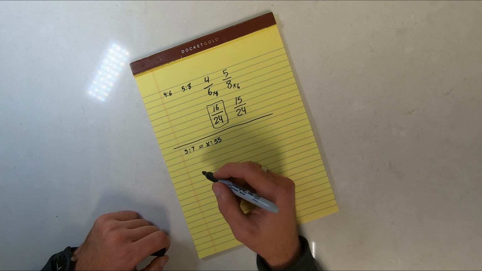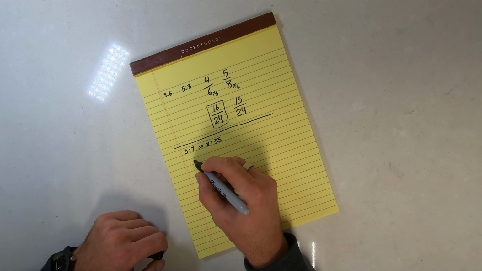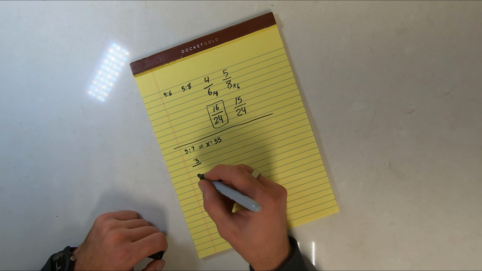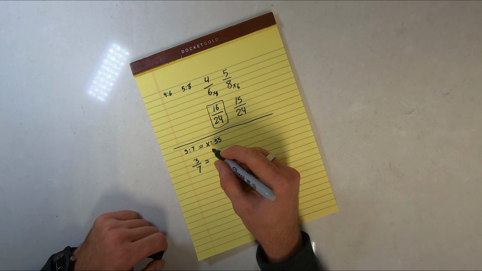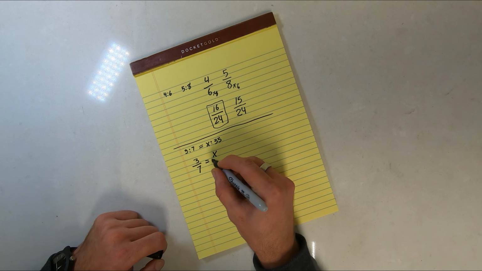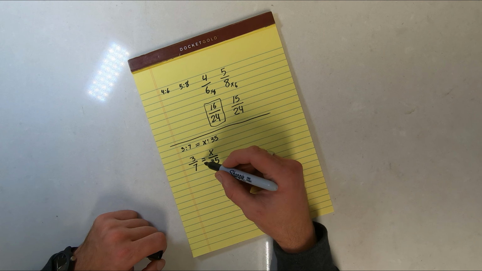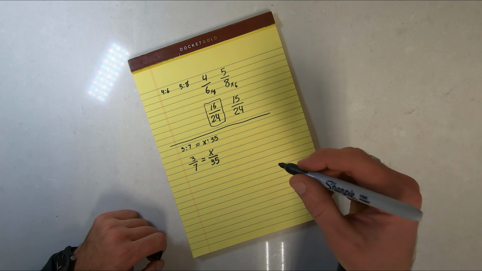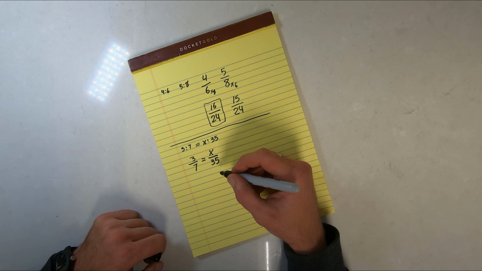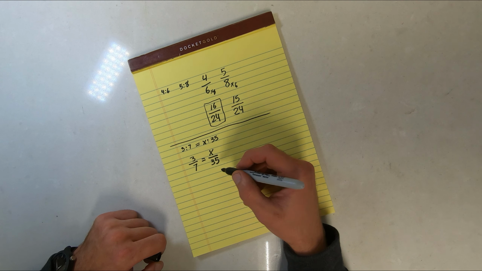The first thing we want to do is put the ratios or the proportion in fractional form. So let's do that. 3 to 7 becomes 3 over 7, and x to 35 becomes x over 35. What the equal sign is telling us here is that this side is equal to, or is proportional to, this side. What that means is whenever you have proportions that are equal, you know that the left side is equal to the right side.